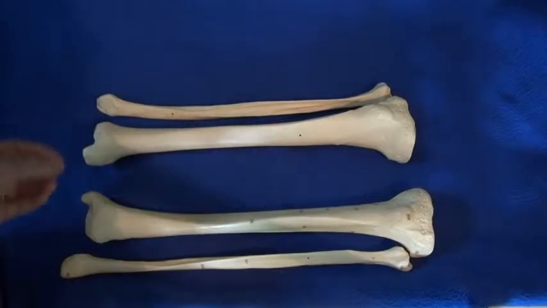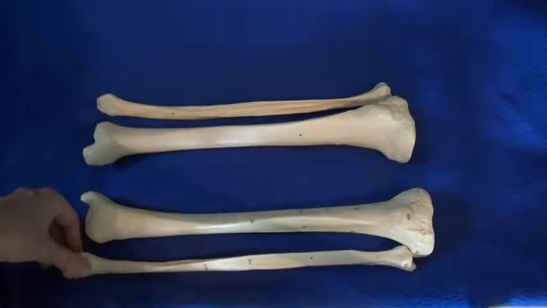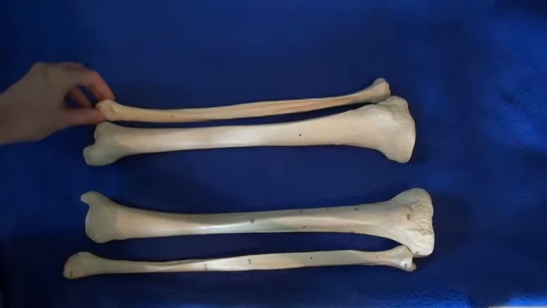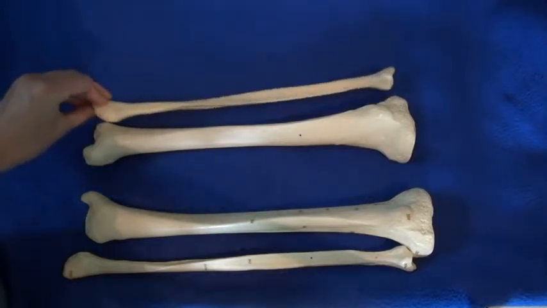The fibula, again, sits laterally. It also has a malleolus here. This is called the lateral malleolus, and that lateral malleolus is part of your fibula.